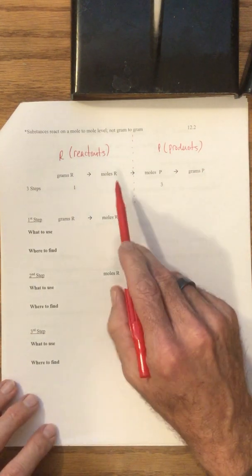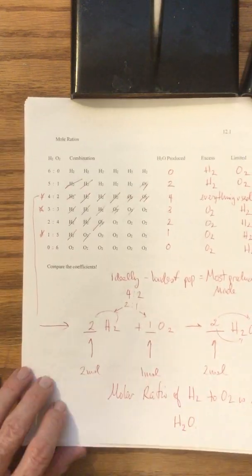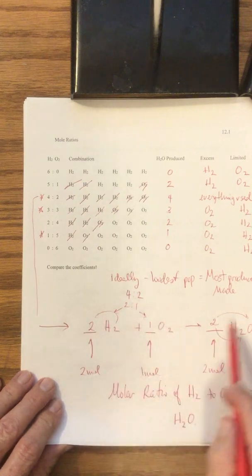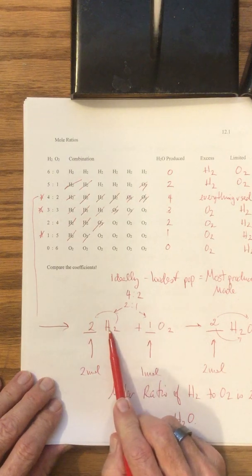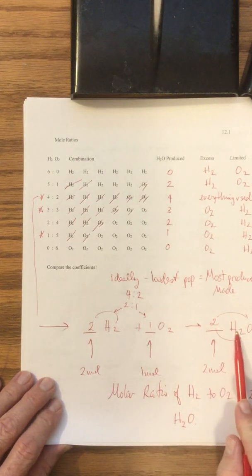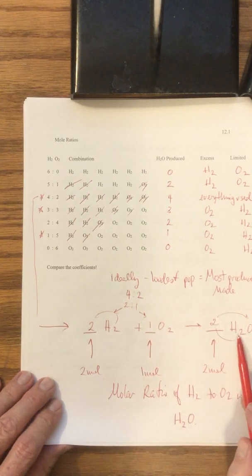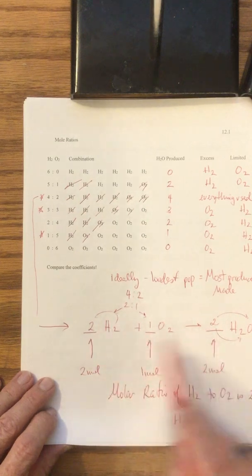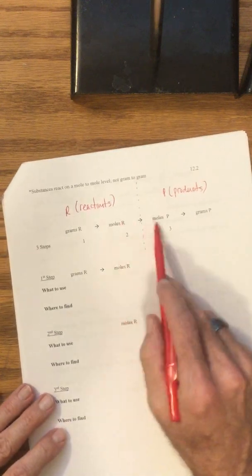Something new though is, how do I convert from moles of reactant to moles of product? This actually was the previous section that we did. This was the mole ratio. We have reactants here, we have products over here. If I have 2 moles of hydrogen, it will produce 2 moles of water. If I have 1 mole of oxygen, it will produce 2 moles of water. So these numbers, or these coefficients, this is called the molar ratio. And that's what's used to do this portion of the work.